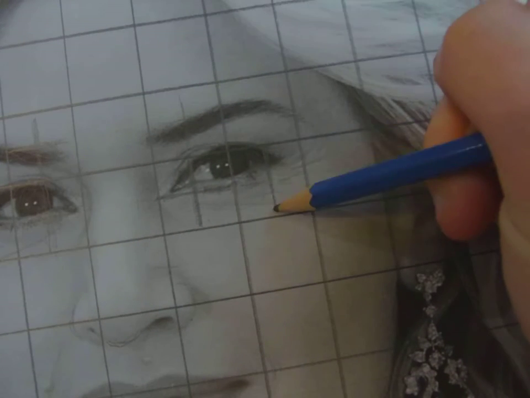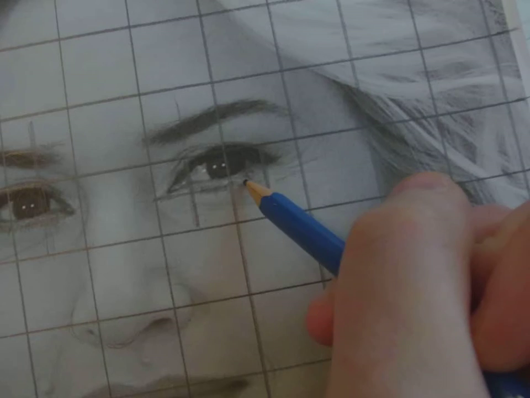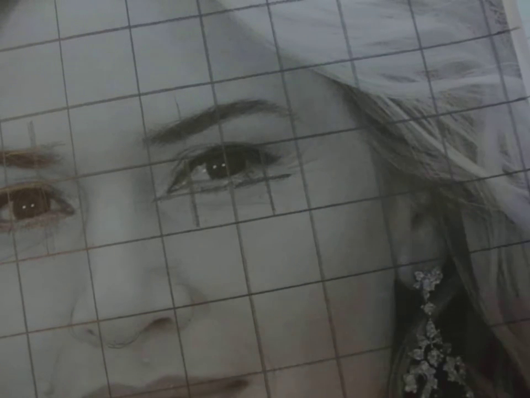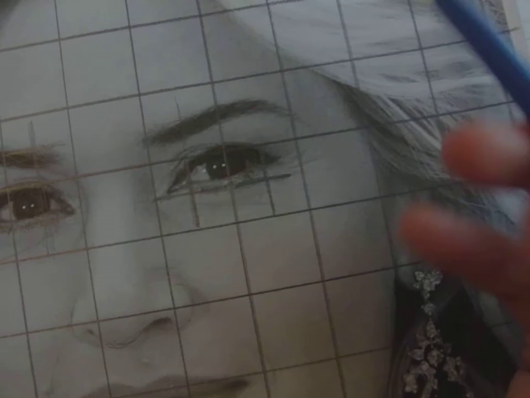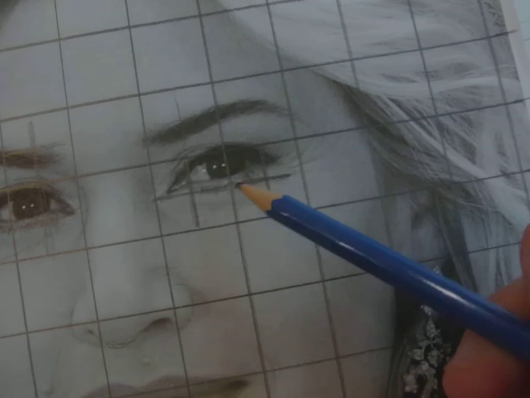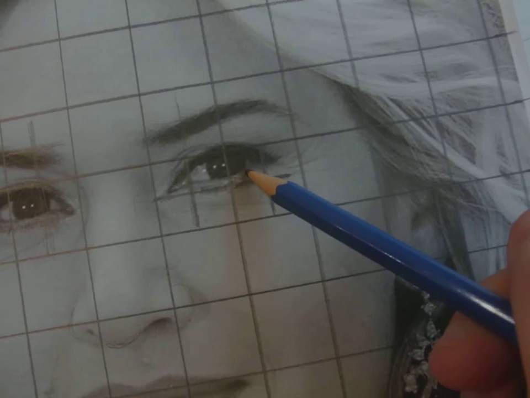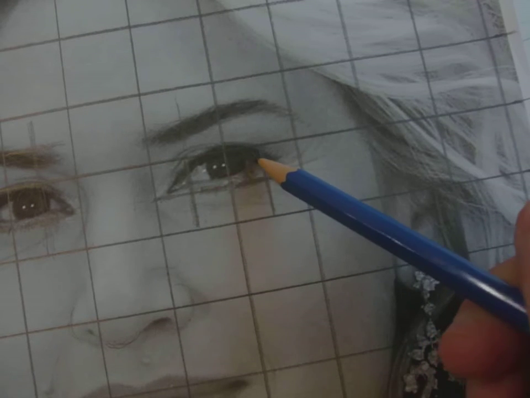If I were to move over to this next box just to double check that things are in the right area, I can divide that as well. And then I've got the majority of the rest of the eye. Mind you, there's more lower lid in this one that's coming upwards.